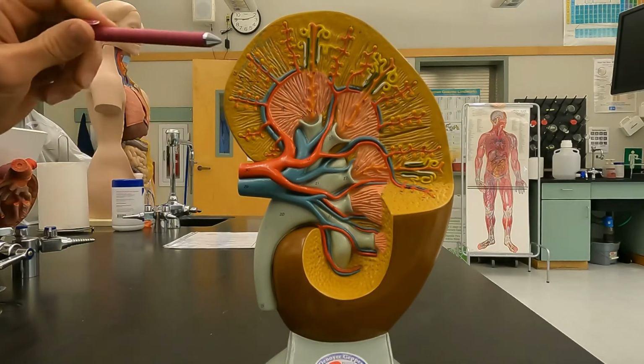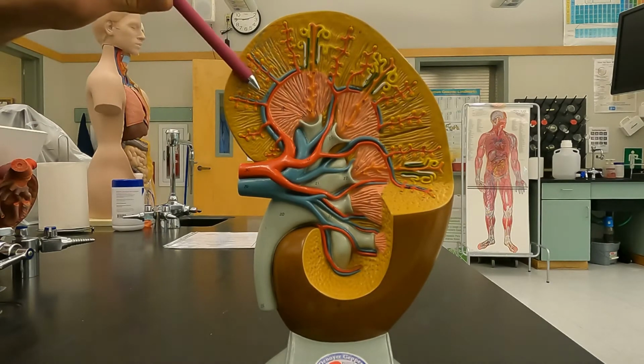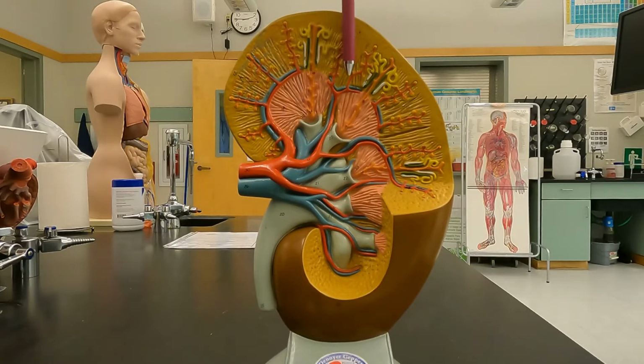But just for now, we can divide the kidney itself into two different areas. The first area is this outer layer. What do we call this outer layer of the kidney? That's the renal cortex. Cortex just means outer layer. It's like the bark of the kidney. You see that term other places in the body: the adrenal cortex, the cerebral cortex.